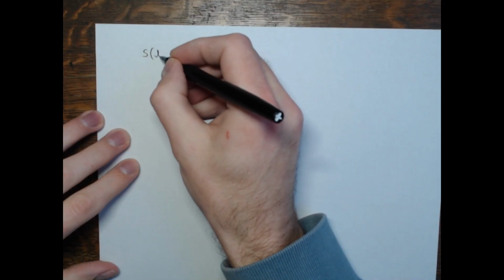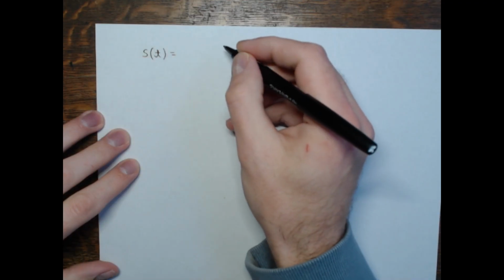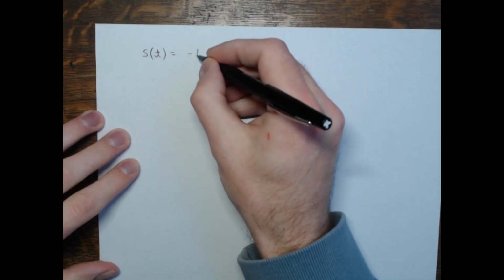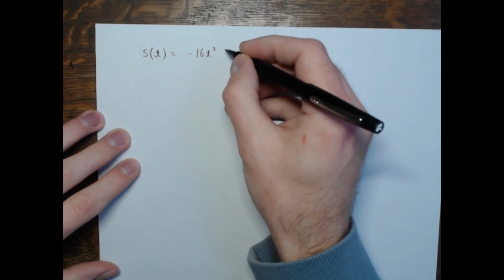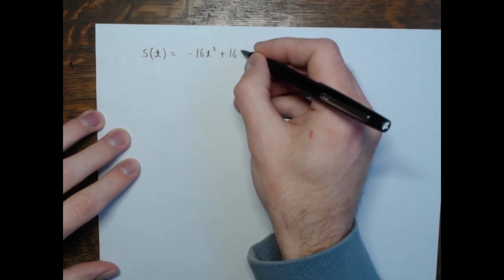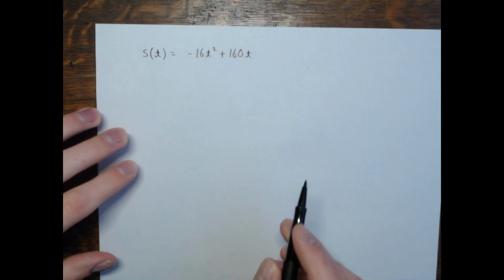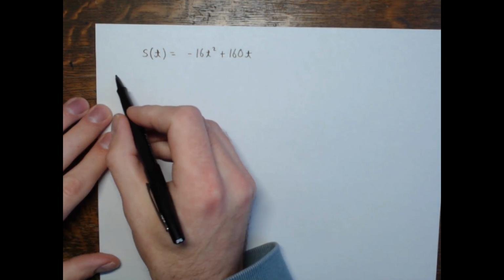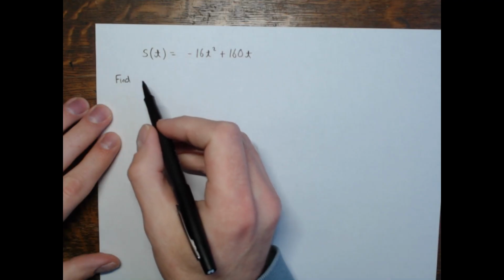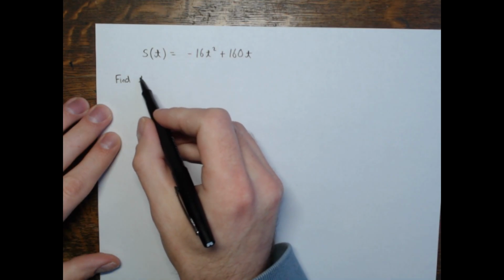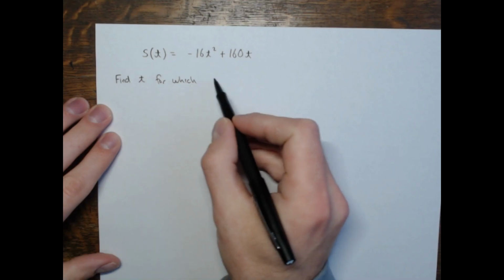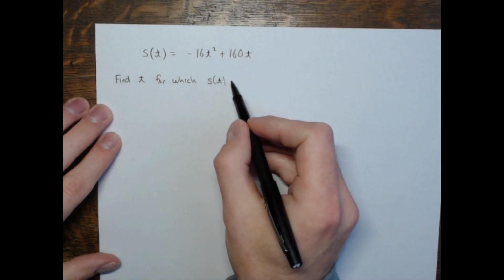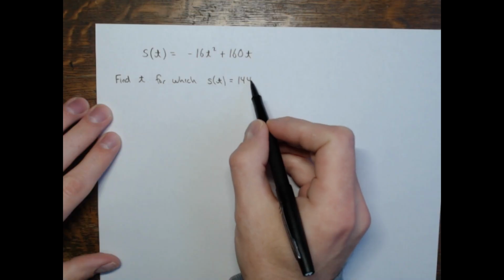So we're given this position function, right? The height of the object off the ground is given by negative 16t squared plus 160t. First I'm going to find the times for which our height is 144 feet.